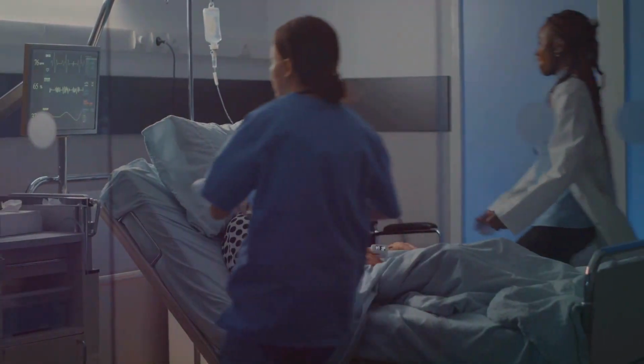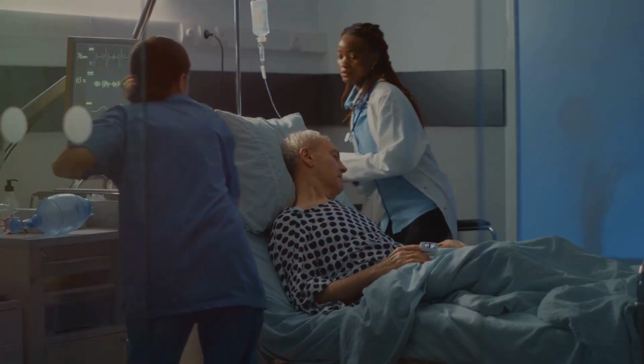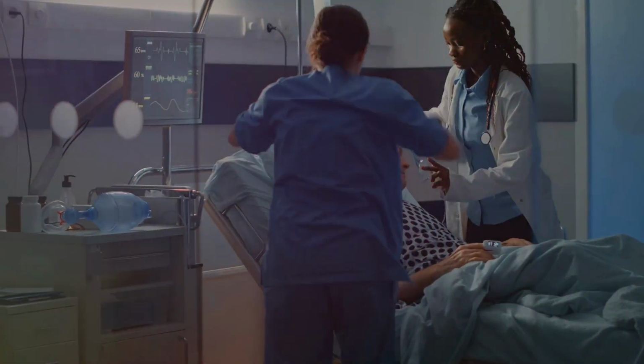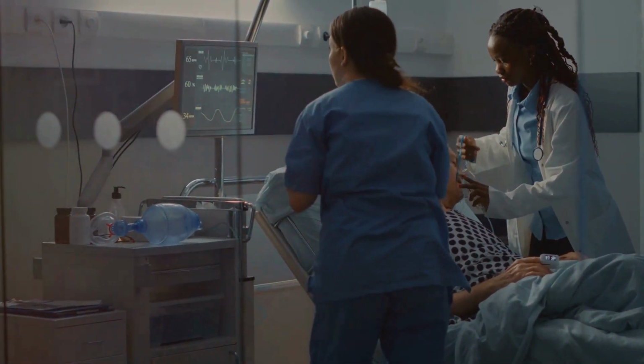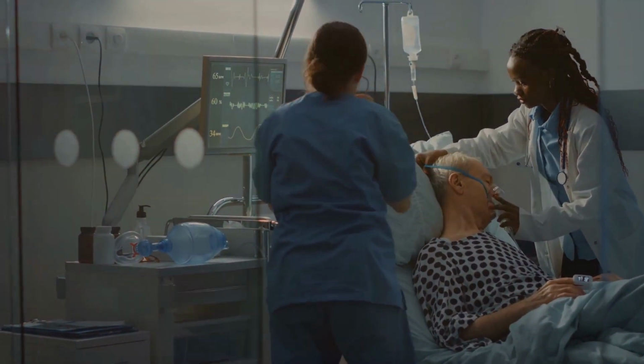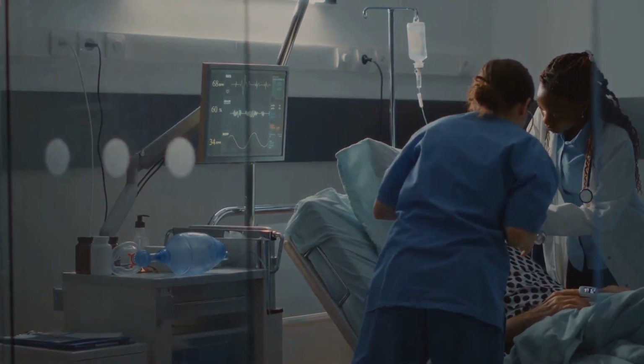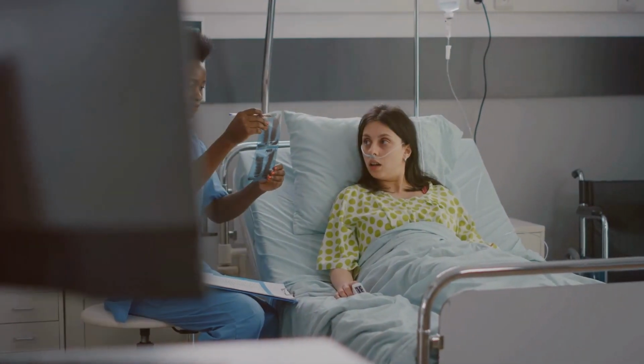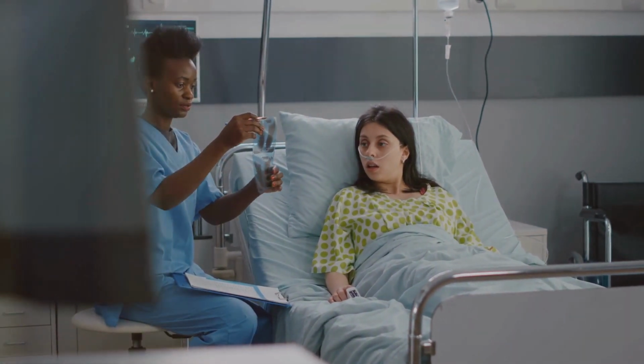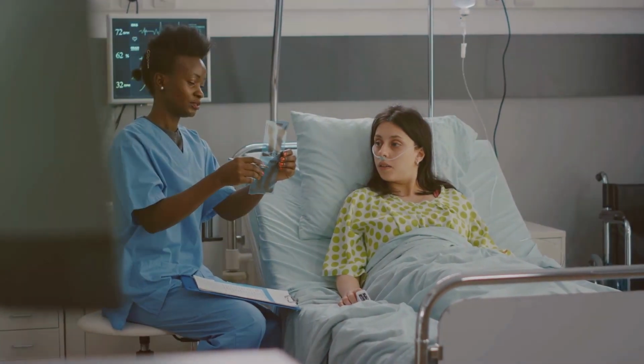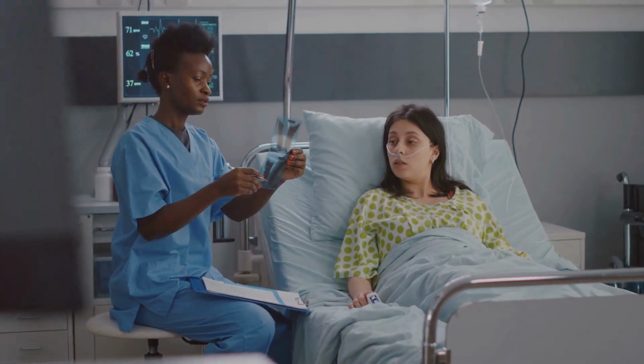With the right care and management, most patients can expect to return to their normal activities within a few days to a few weeks post-anesthesia. It's a journey, and like all journeys, it has its ups and downs. But each step forward, each milestone reached, brings the patient closer to their ultimate goal, a full and complete recovery.